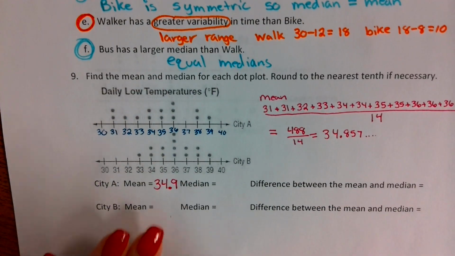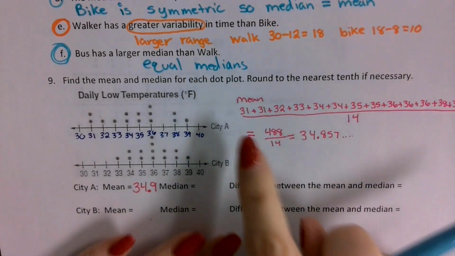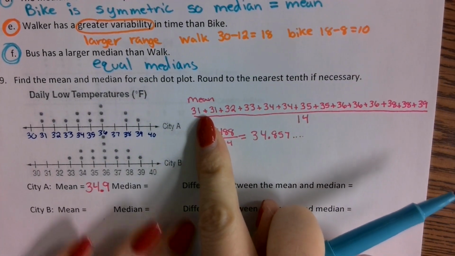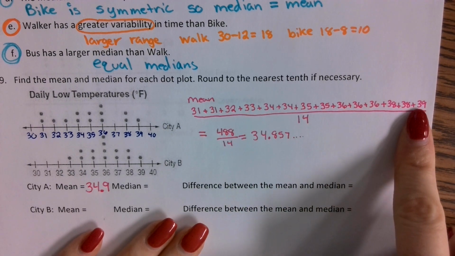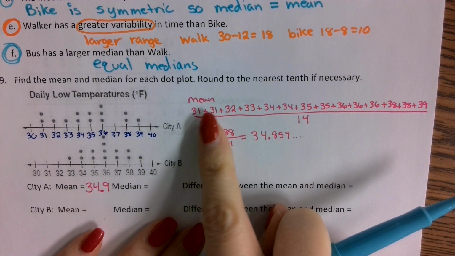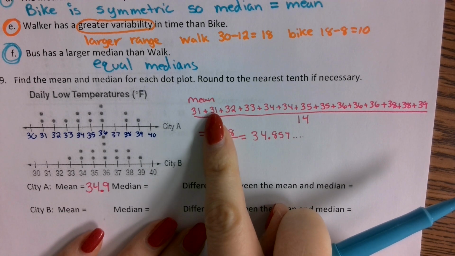All right, let's take a look at it. You should have gotten 34.9 for the mean for the data set. I went ahead and showed what you're supposed to do. You're supposed to add all the data together. Now, how did I get all those numbers? How did I know that there's a 31 and another 31? How did I know that there's two 31s, Vincent?